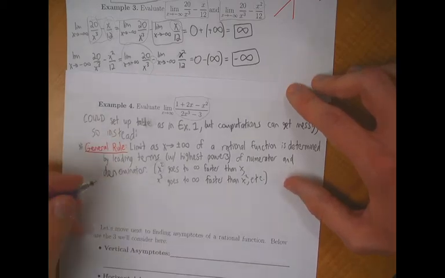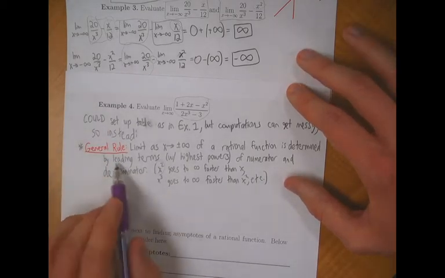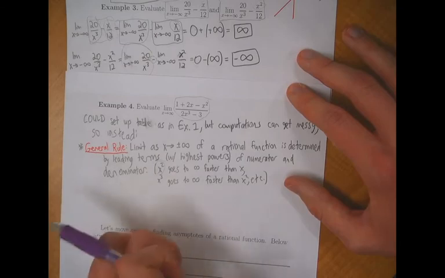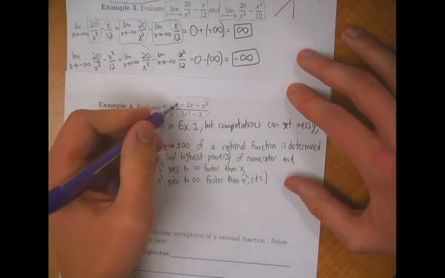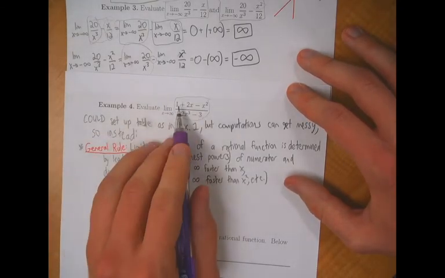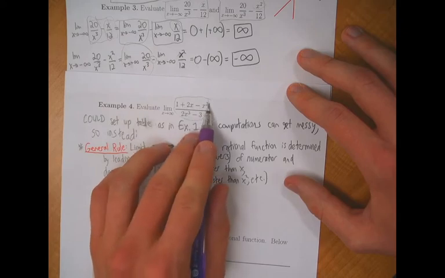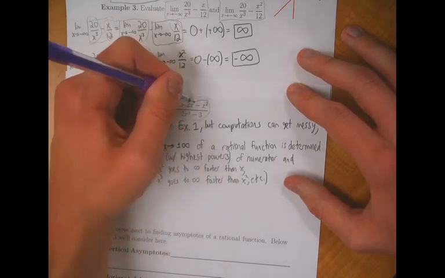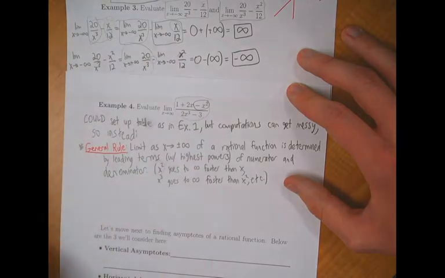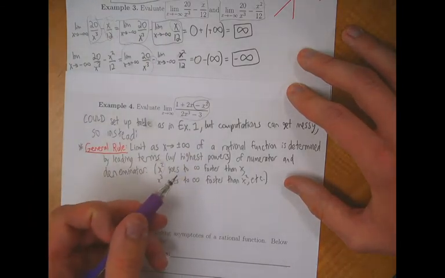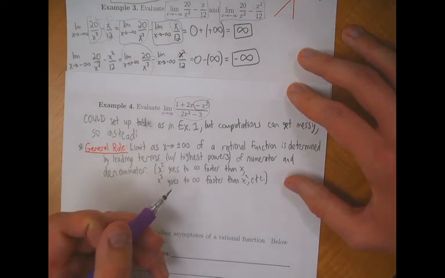So what I mean by this is that the leading terms have the highest powers on them. If we take a look at the numerator, the highest power on the numerator is a square. So that means the leading term is going to be negative x squared. And then similarly, if we use that similar reasoning on the denominator, then the leading term there should be what?